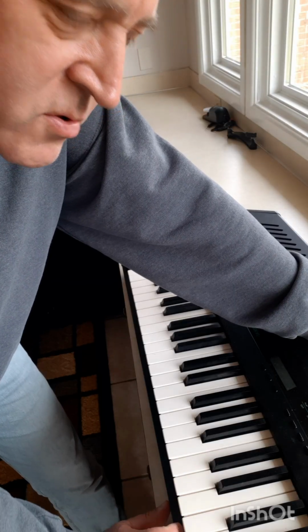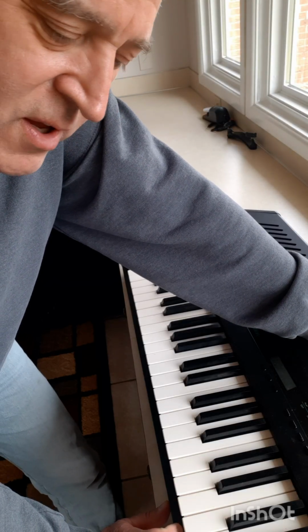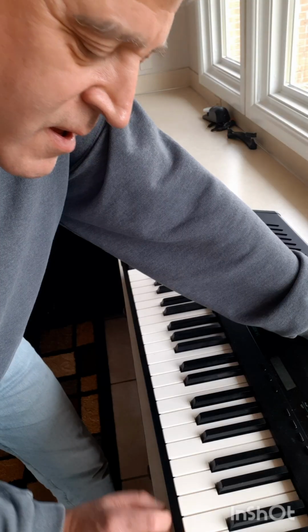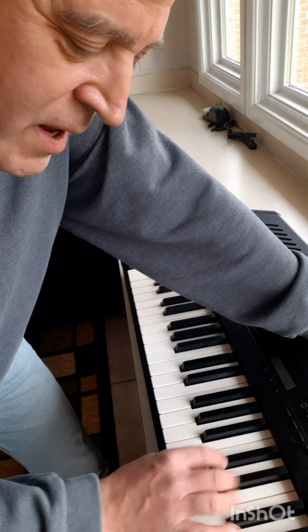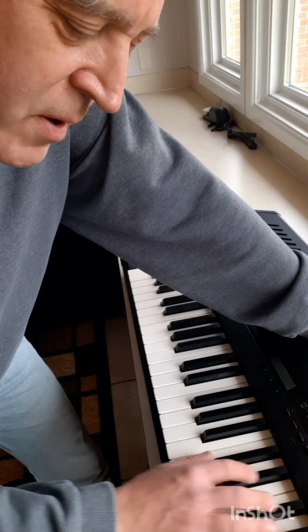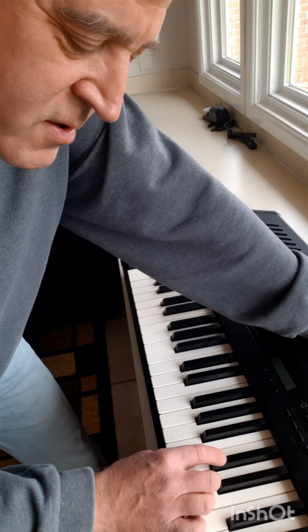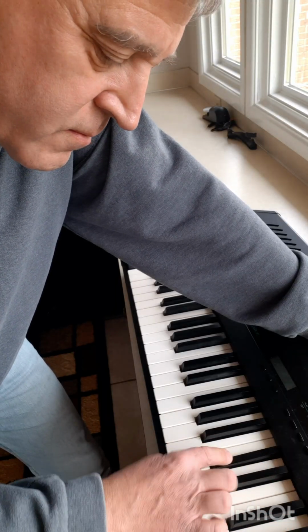As opposed to a diatonic scale, you have a chromatic scale. Chromo means color, and the chromatic scale uses the black keys too, all the possible notes in the scale. And this is the chromatic scale.